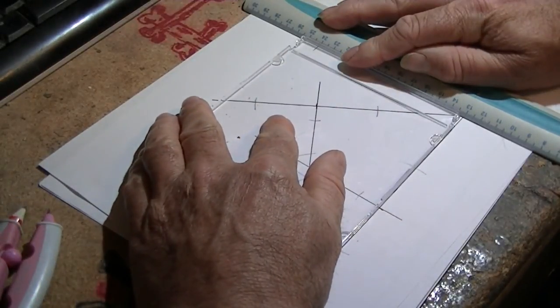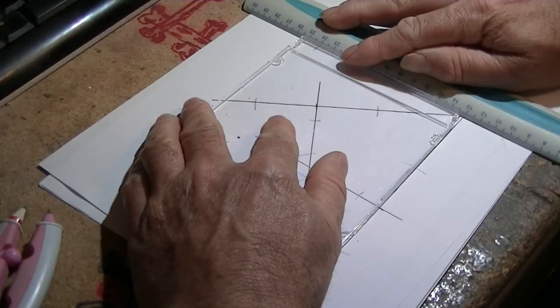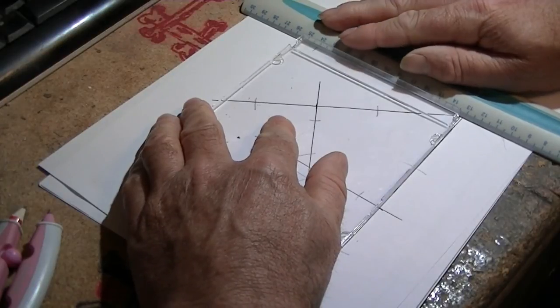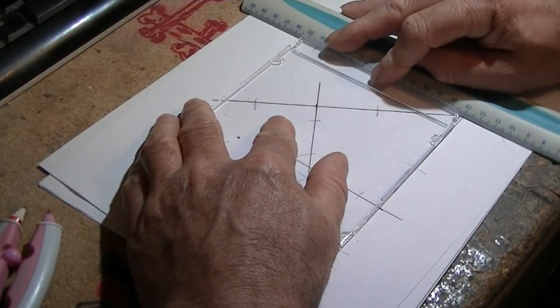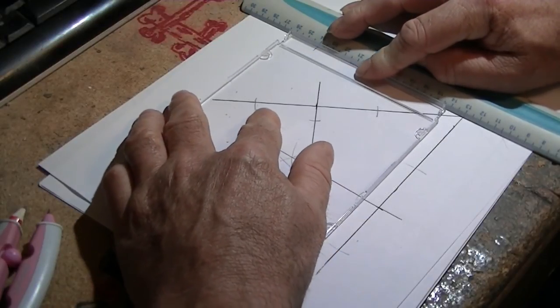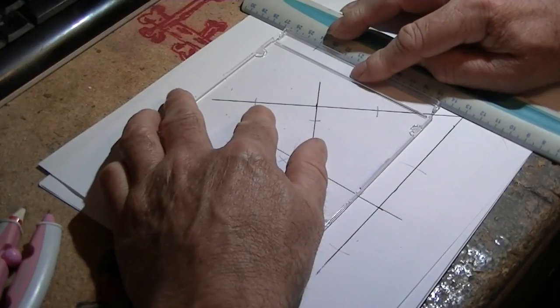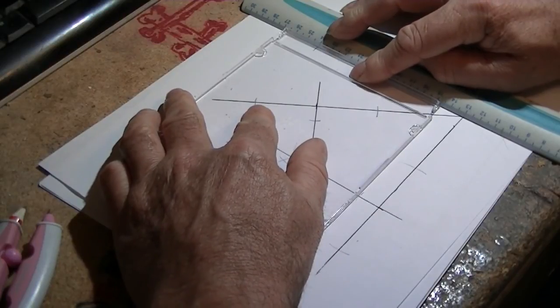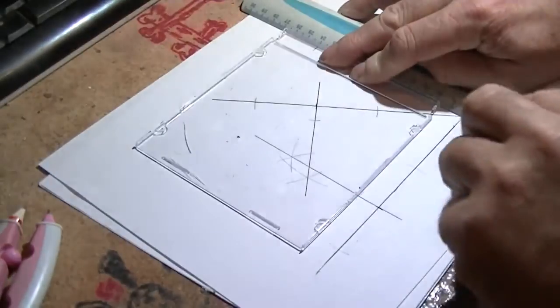Okay, am I on the line? Looks like I am. Is my ruler up against it? Yeah, it is. So now I slide up a 1/2 inch. On my mark, draw a line.